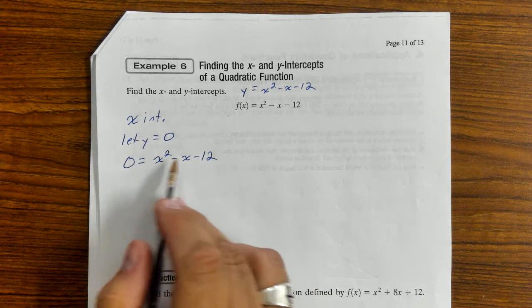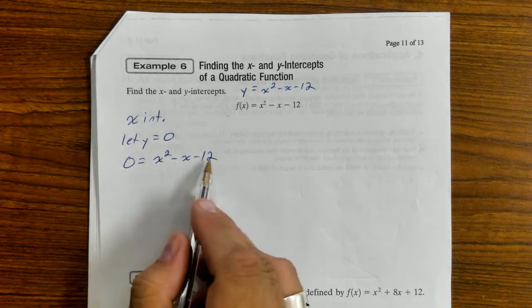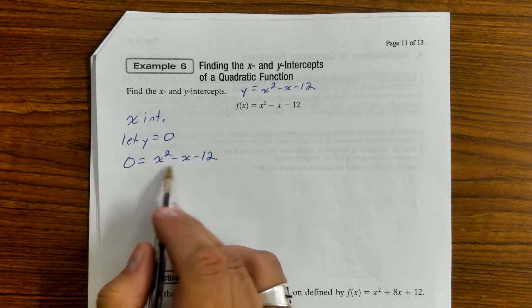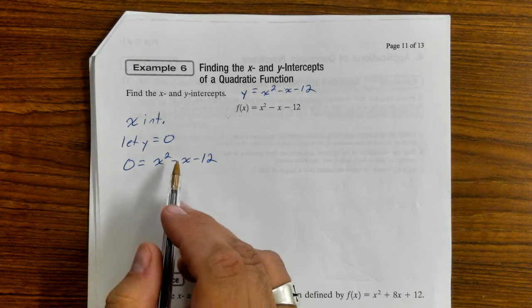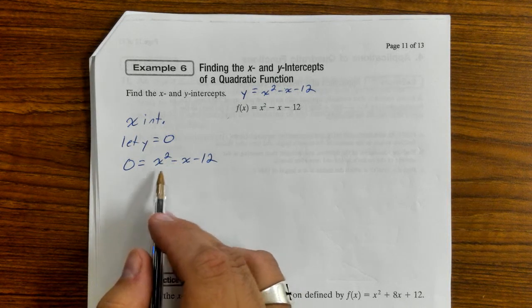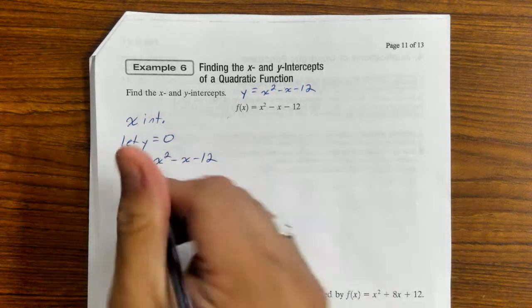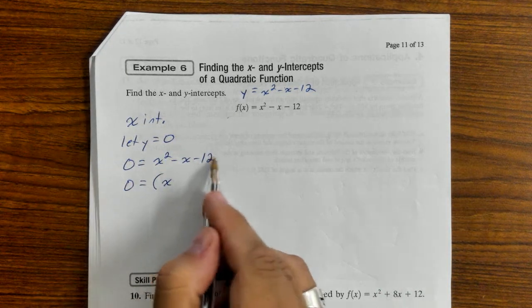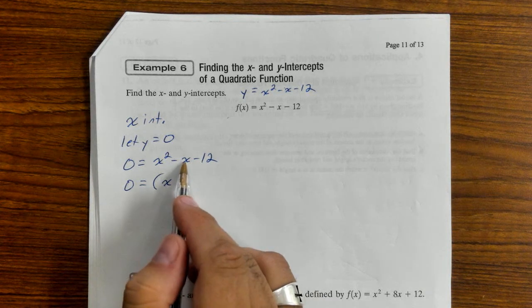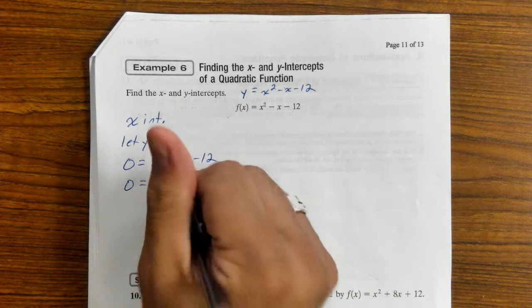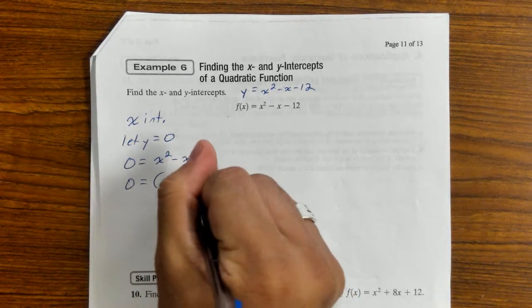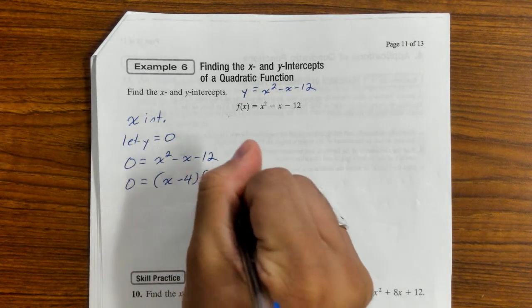And now that I have the equation equal to 0, this is a quadratic trinomial that will factor, and since my a value is 1, I only need to do the AC method. I do not need to do factoring by grouping, so this factors to 0 equals x. My two numbers that multiply to give me negative 12, but when I add them give me negative 1, are negative 4 and positive 3. So 0 equals x minus 4 times x plus 3.